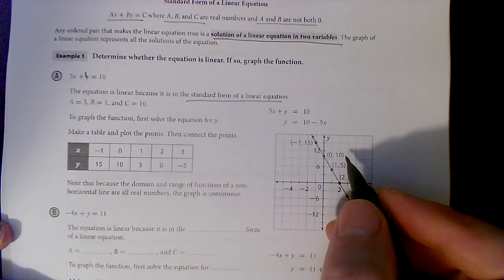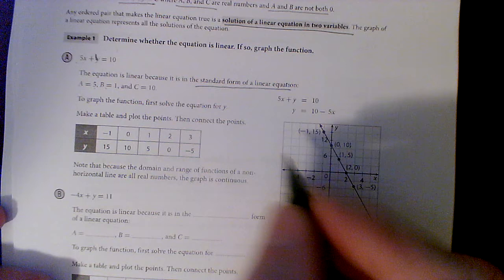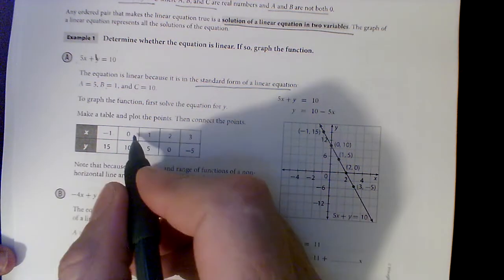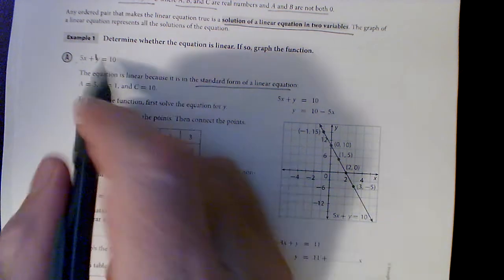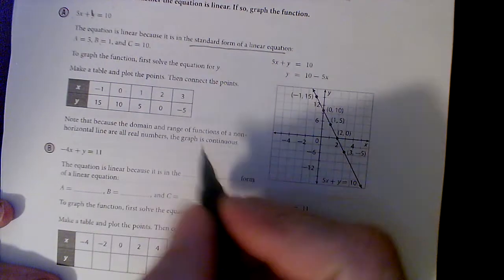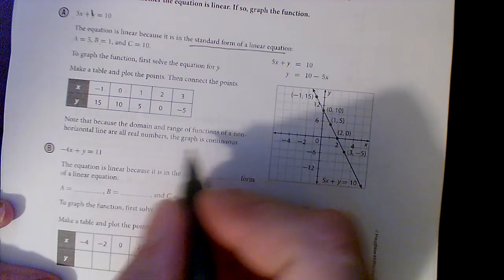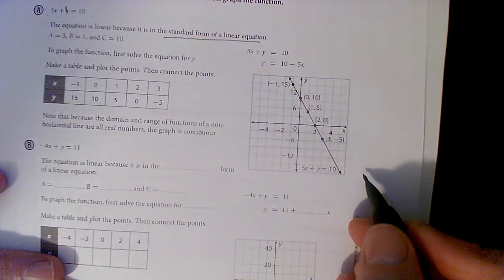To graph the function, first solve the equation for y and make a table. So if we plug in -1, 15 comes out, 0, 10 comes out. That's just plugging in x values and getting y's. Alright. Note that because the range and domain of the function, a non-horizontal line, are real numbers, the graph is continuous. We don't have discrete points.